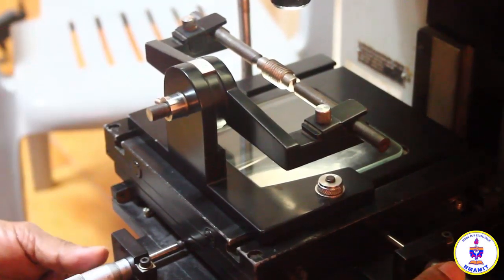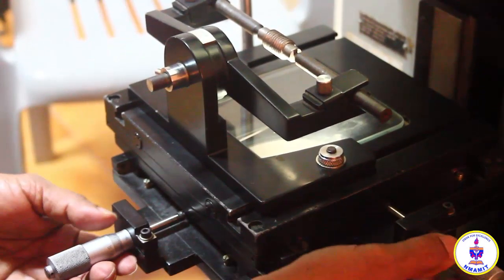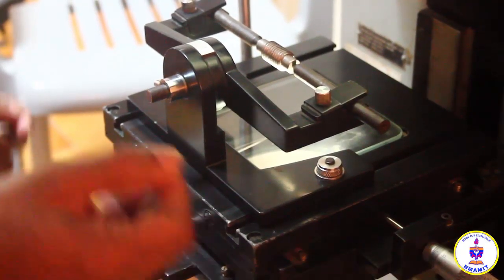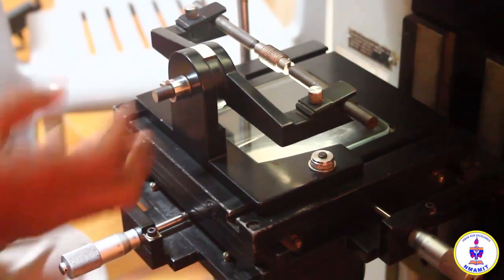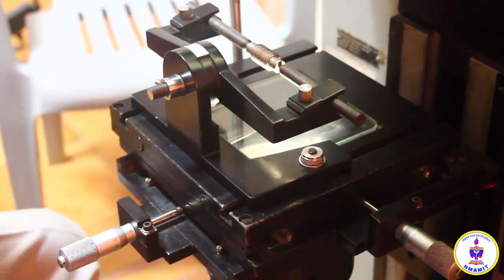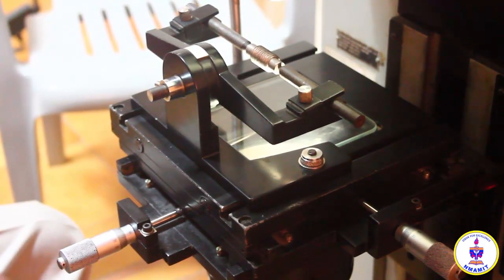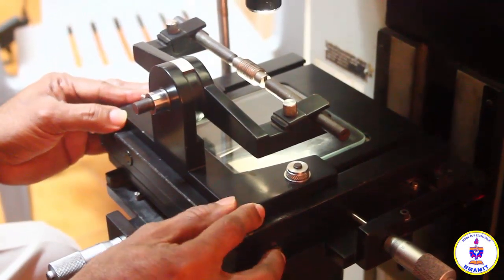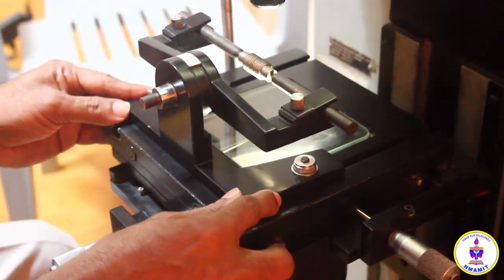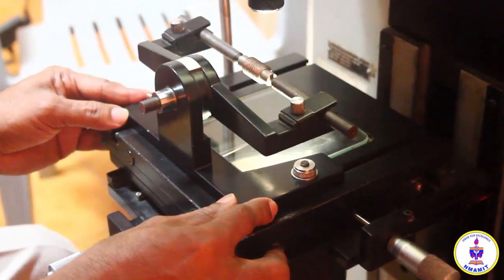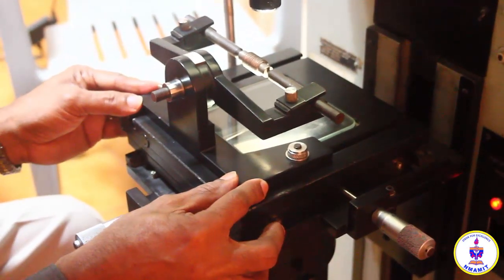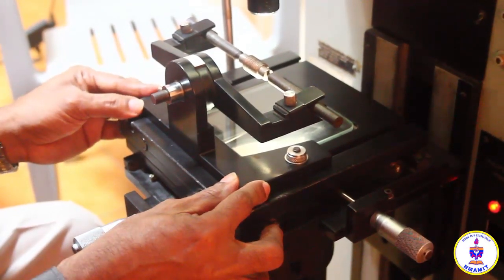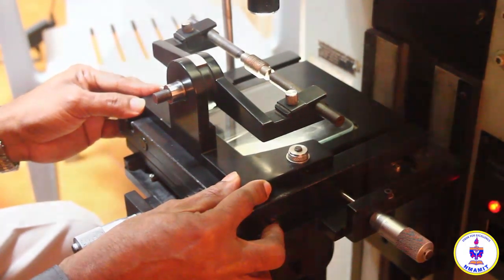The micrometer fitted with the pallet has only a 25 millimeter range here, so during measurement we can move it only through 25 millimeters. So the positioning of the object is important. Otherwise it may fall beyond the range of the micrometer, and you cannot measure. So adjust this here so that it is within the range.